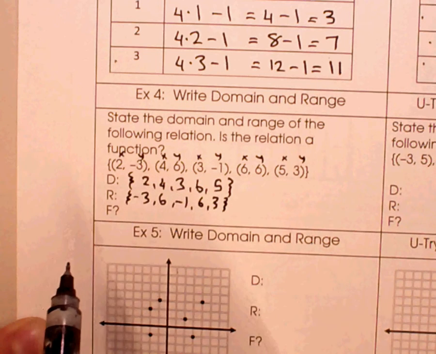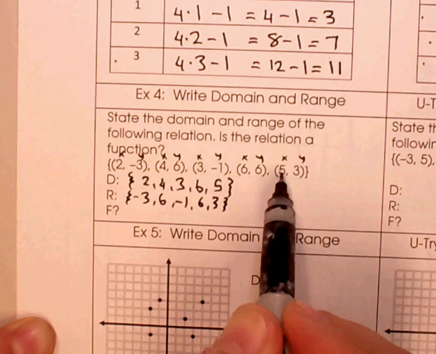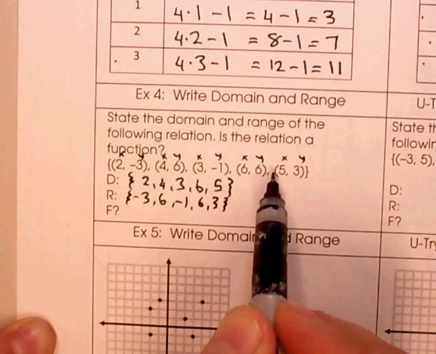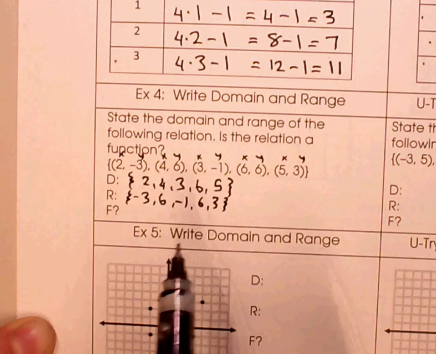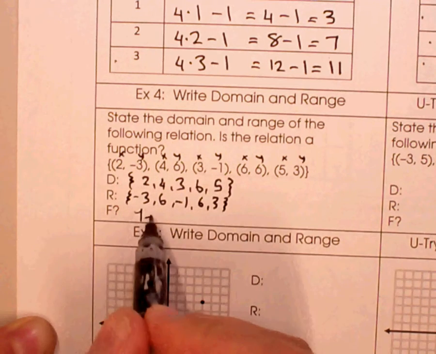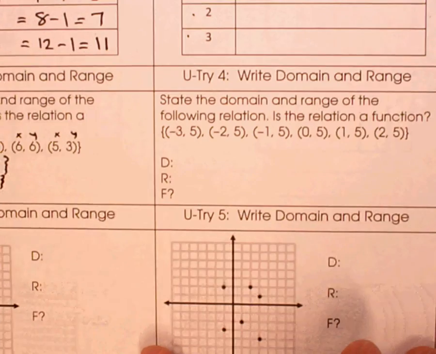Is this a function or not? I check to see if all the x values are paired with only one y value or not, and in this case I check them. They are all paired up with only one y value, so yes, it's a function. Here's our U-try.